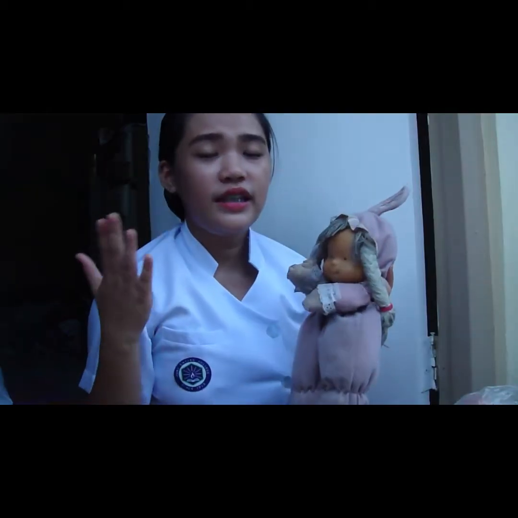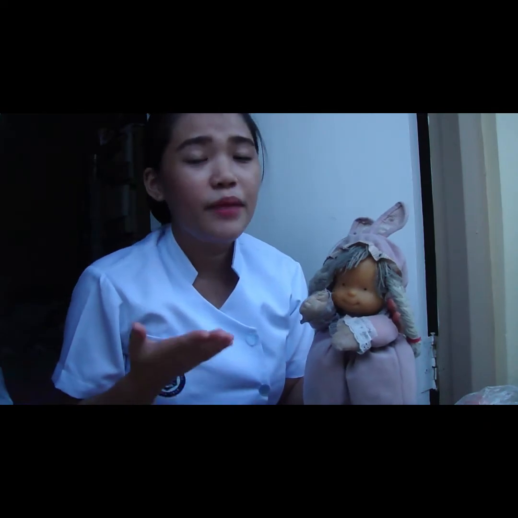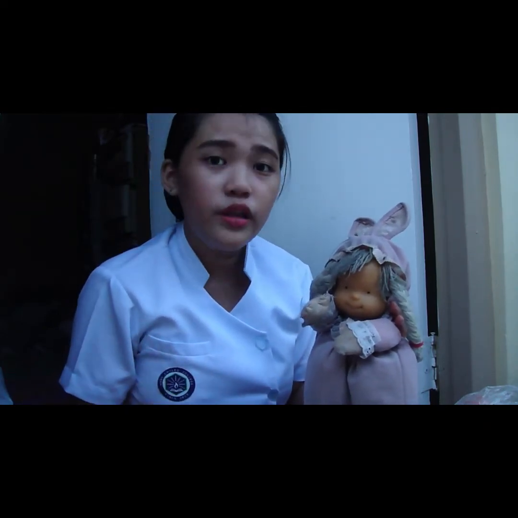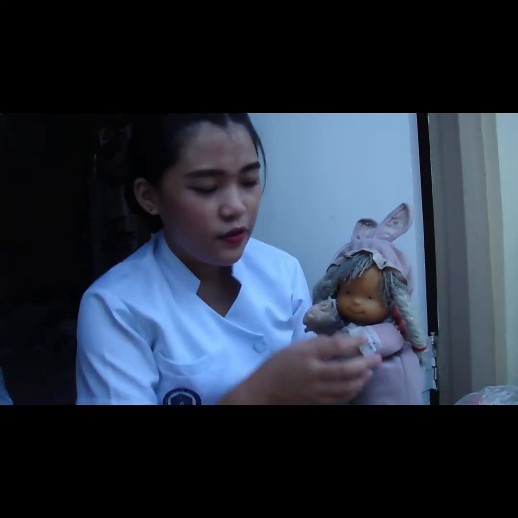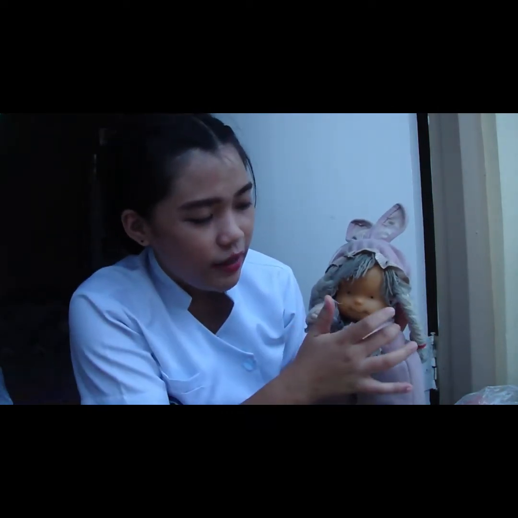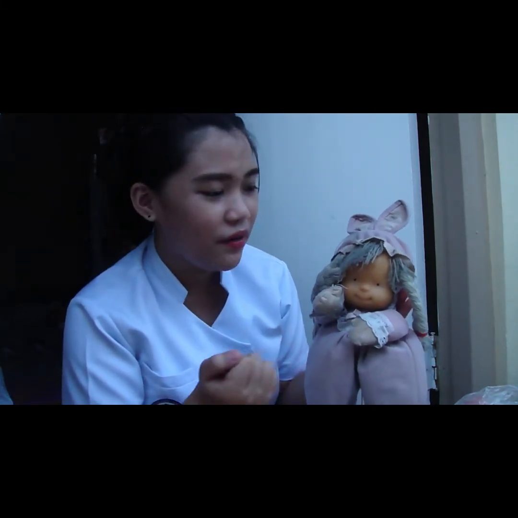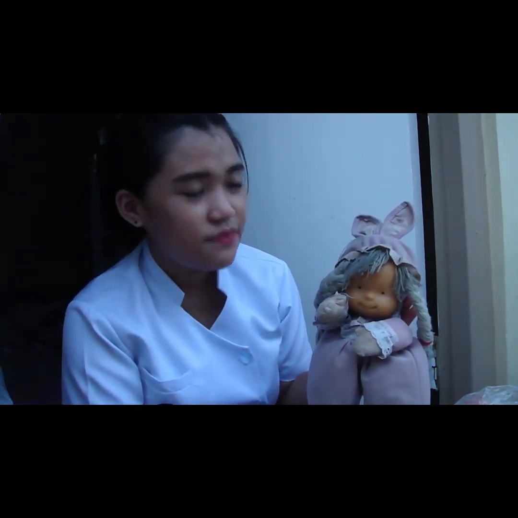So the next thing that we're gonna do is we will explain to the client that the medication will produce a small wheal, or sometimes called a bleb. So magkakaroon lang po ng small na bilog sa inyong arm na may pagkasakit, pero kailangan po namin gawin for the skin test.